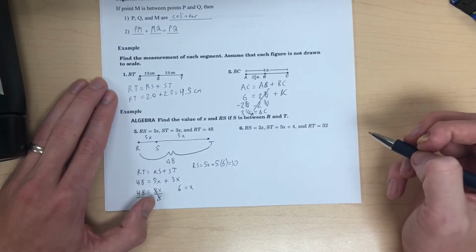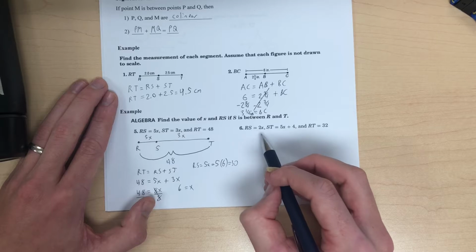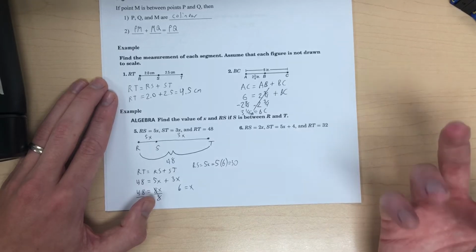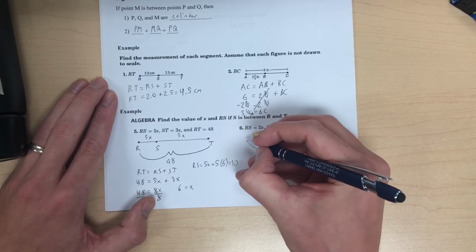We're going to do the same thing for 6. We just have a binomial here instead of a monomial. So it's the same kind of problem. We can draw it out again. I highly recommend drawing it out again.